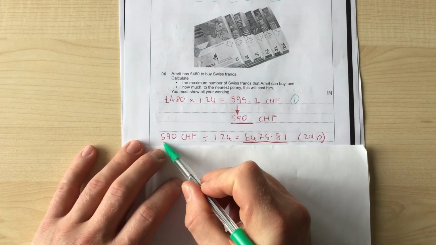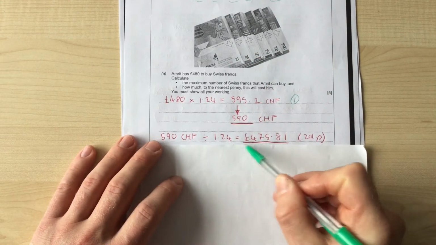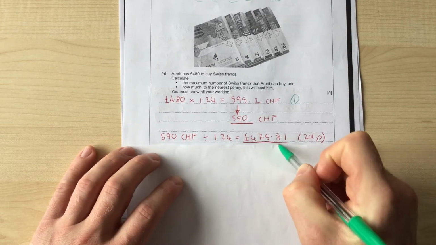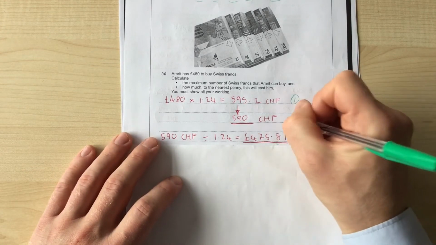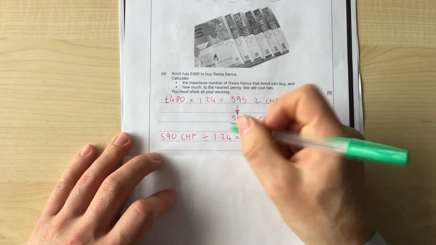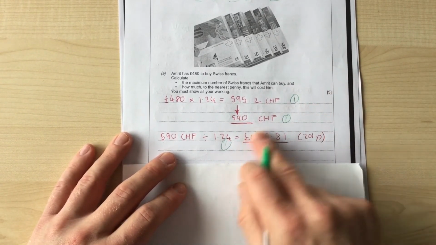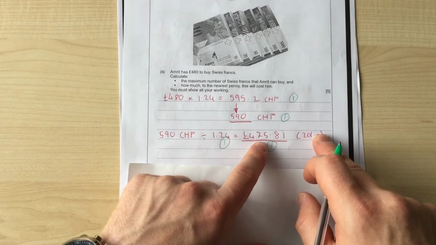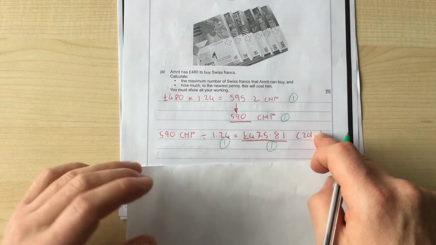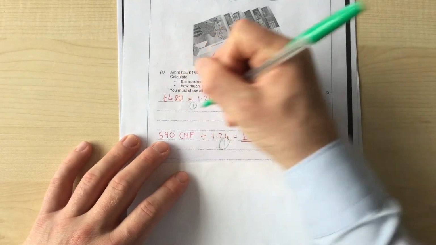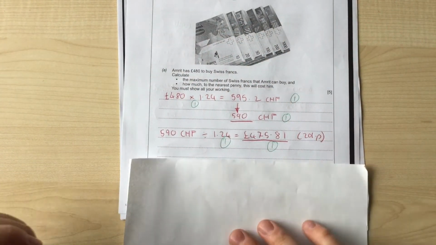So I'm going to do 590 now divided by 1.24, which is £475.81. So 1 mark for noticing 590 and a third mark for trying to divide it. A mark there for changing it back and rounding it to £475.81. And a mark at the beginning for timesing by the exchange rate.